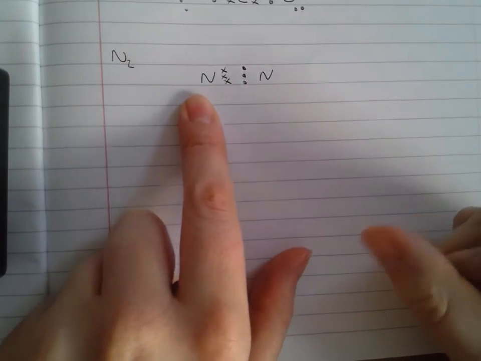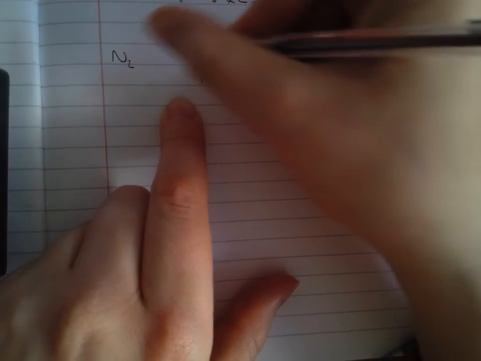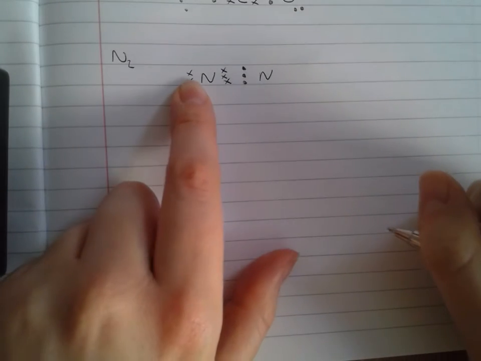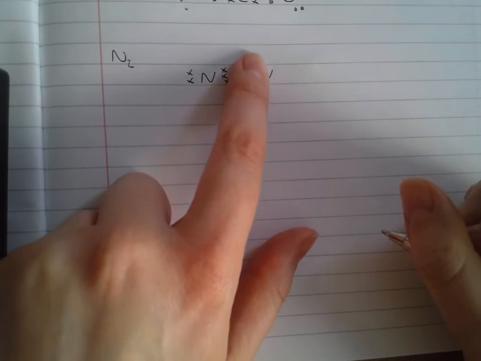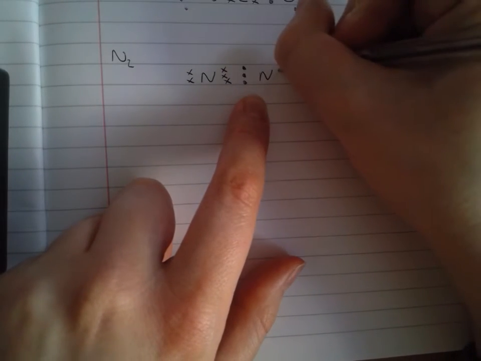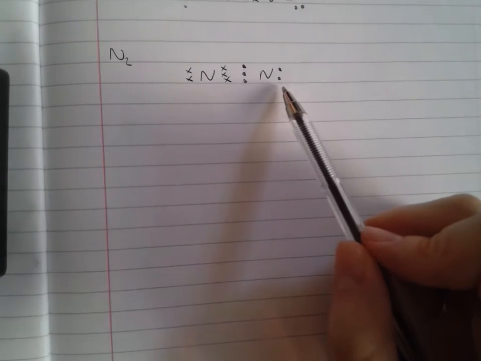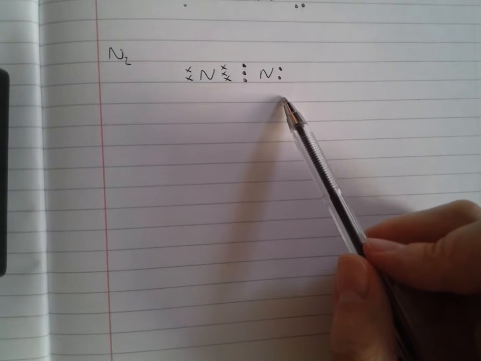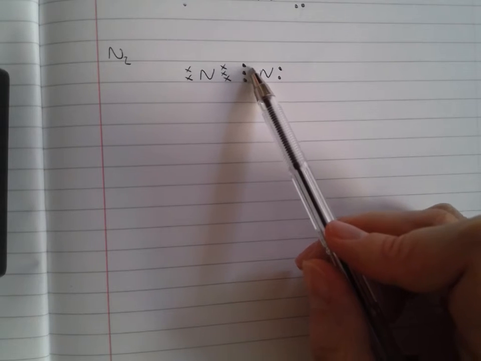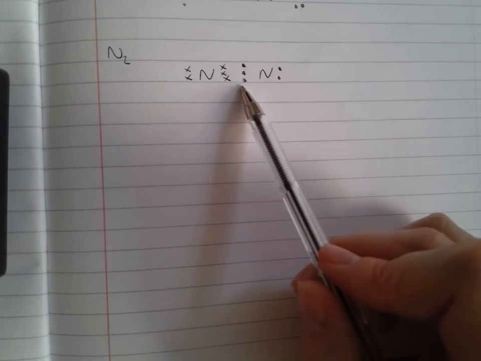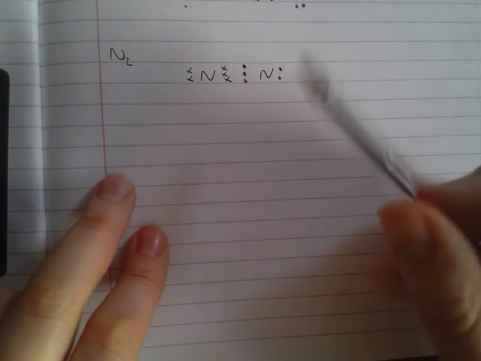Okay, nitrogen's got 5 electrons in total. It has 3 bonding electrons, but it's got 2 electrons left. This nitrogen also has 3 in the bond, and it's got 2 to itself. So I'm drawing 5 crosses and 5 dots to represent the 5 outer shell electrons of nitrogen. Because each nitrogen wants to form 3 bonds, I'm forming a triple bond between the 2 nitrogen atoms.